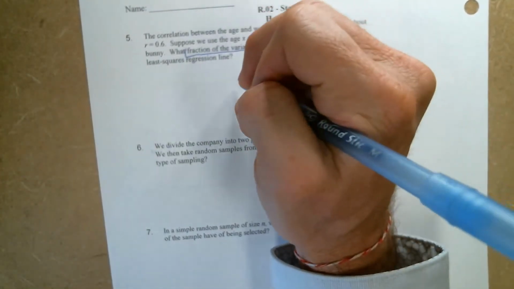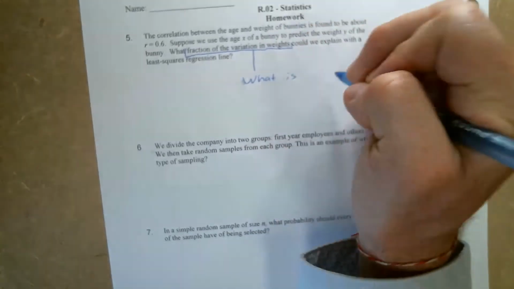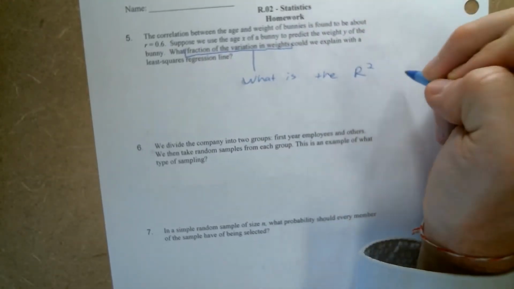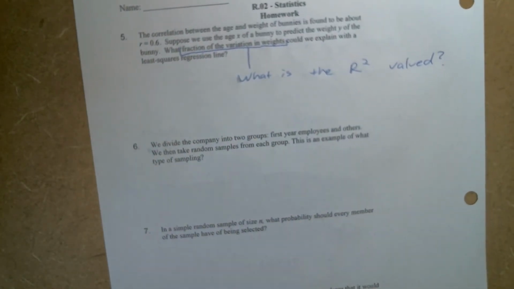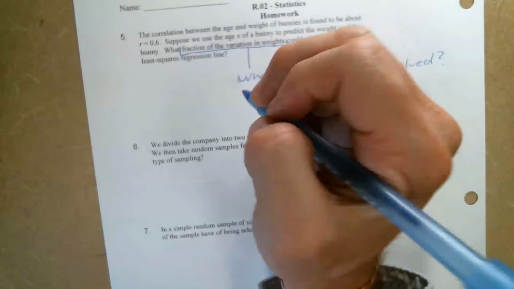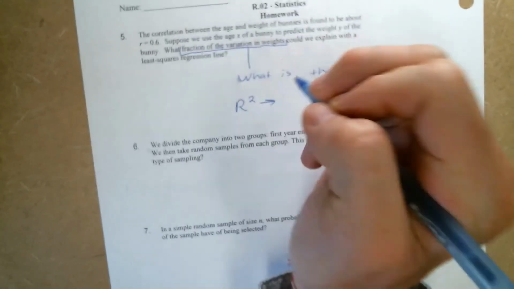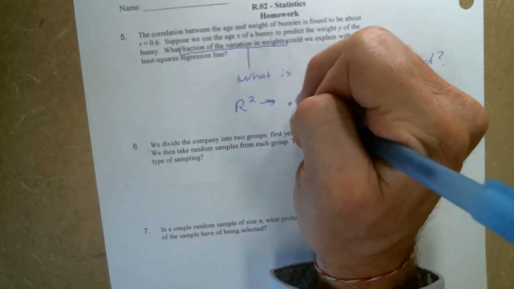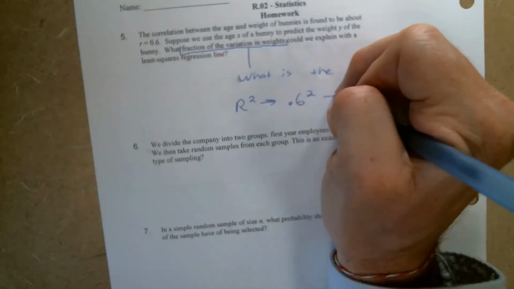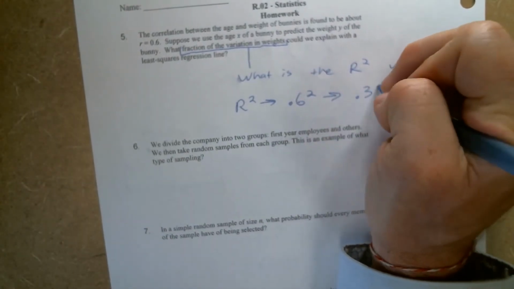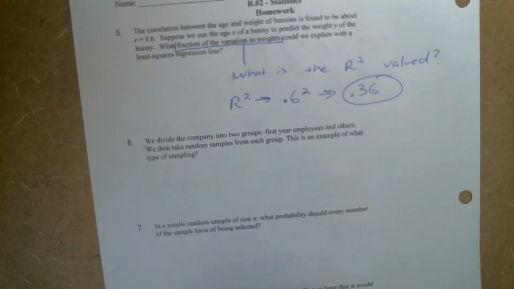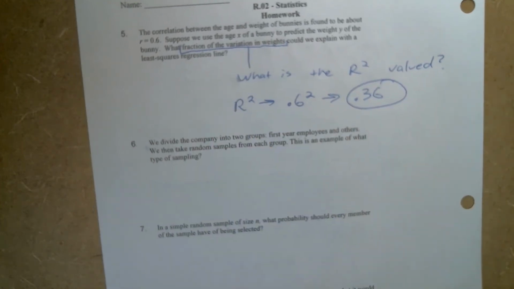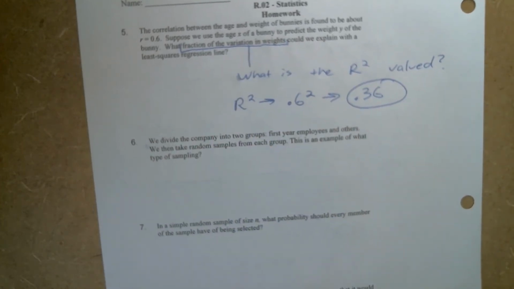And fraction of variation in the weights is another way of saying what is the R squared value. So if you understand what this question's asking, it becomes pretty trivial. So R squared, they told us that the correlation was 0.6, so 0.6 squared gives us a value of 0.36. All right, so trivial question as long as you understand what that is actually asking for.